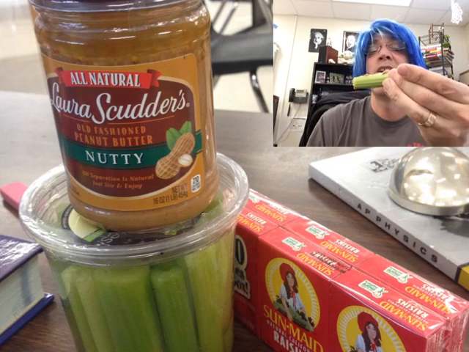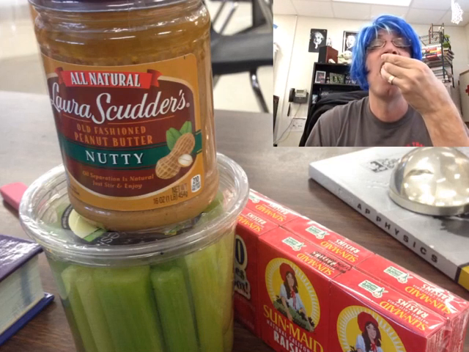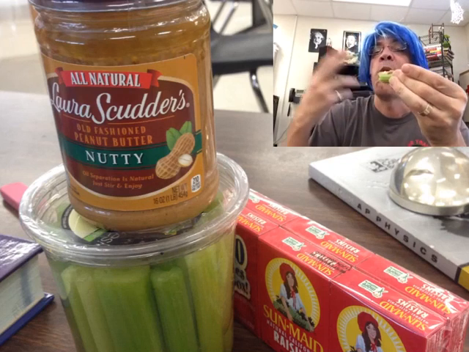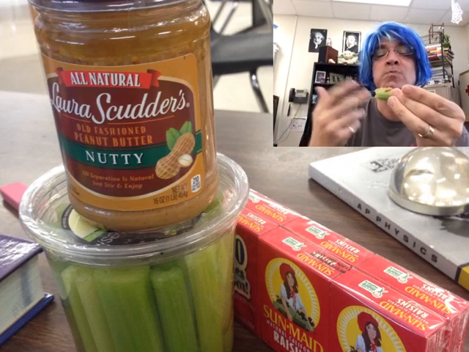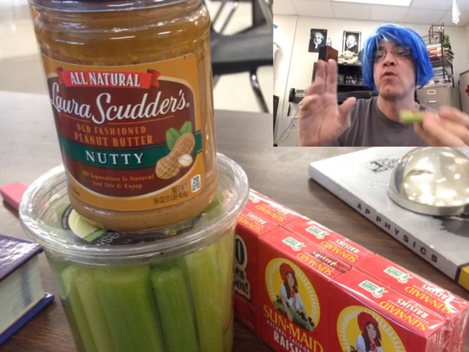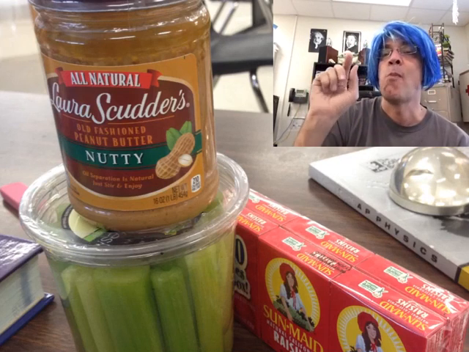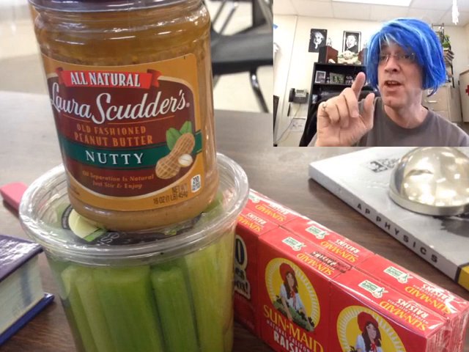But in any case, you get ants on a log. Delicious. Crispy. Satisfying. With that tiny hint of sugar to make it wonderful. Thanks, Mom.